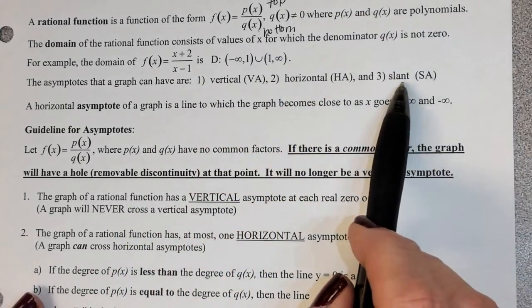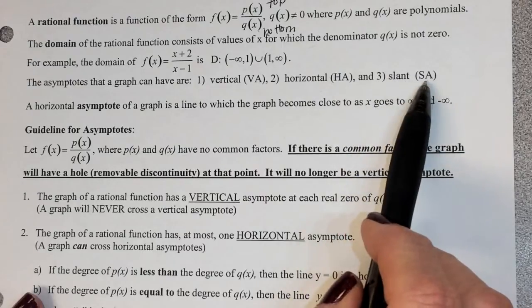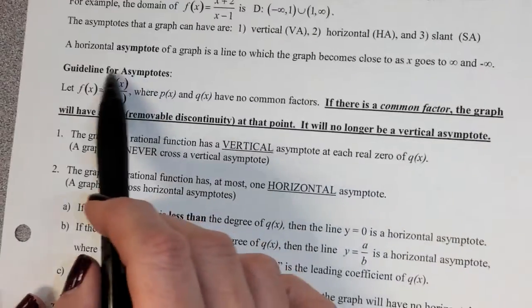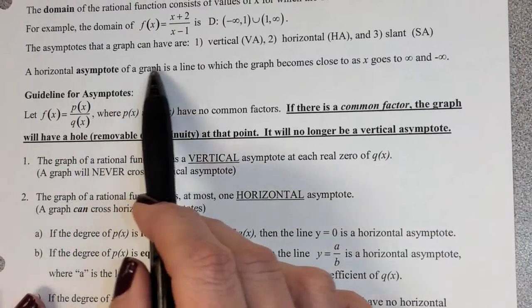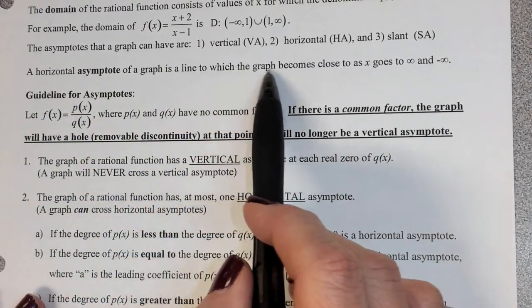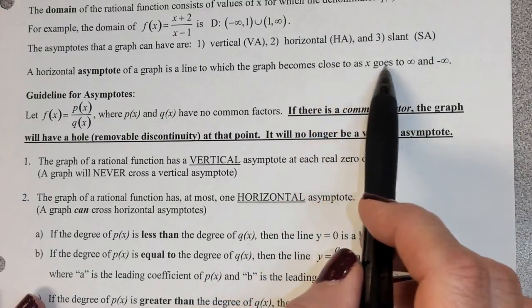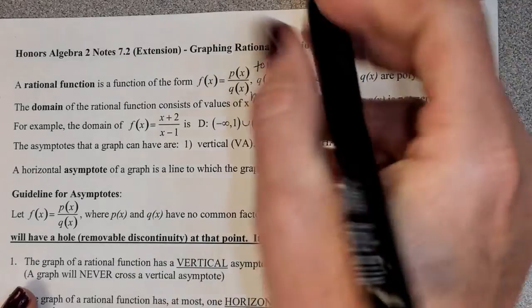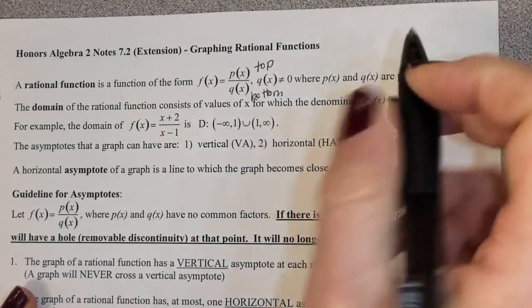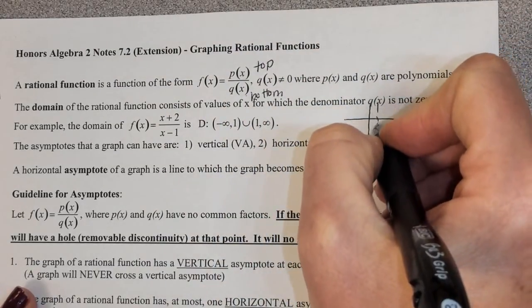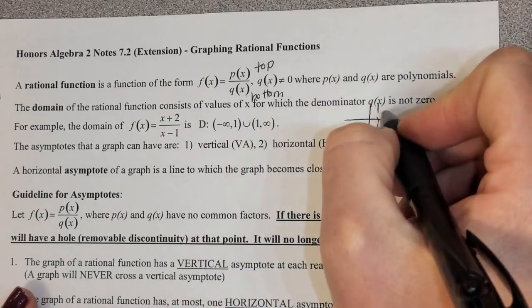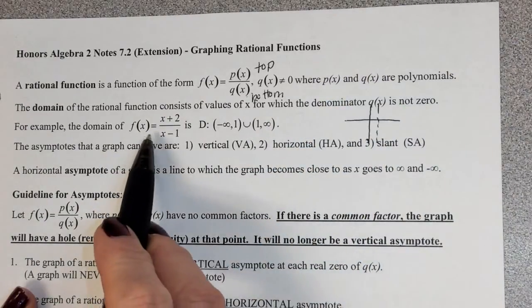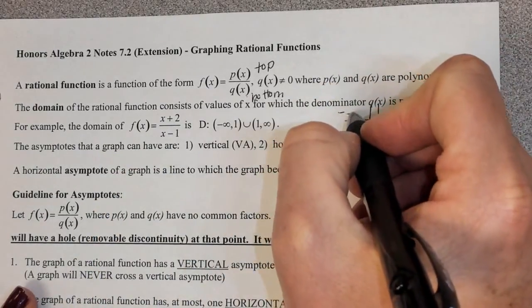The other type of asymptote we're going to talk about tomorrow is a slant asymptote, but we're not going to worry about those today. So the definition of a horizontal asymptote is a line to which the graph becomes close to as x goes to infinity and negative infinity. So back up here on this function, if I were graphing this, I'd have that vertical asymptote at 1. I would also have that horizontal asymptote at y equals 1.